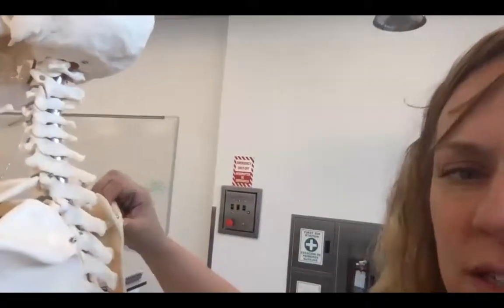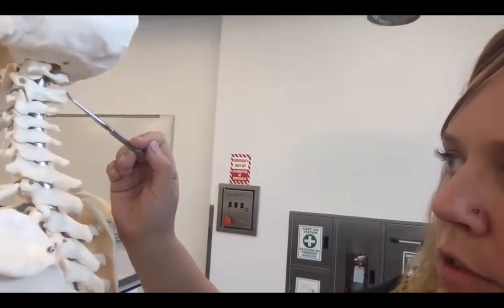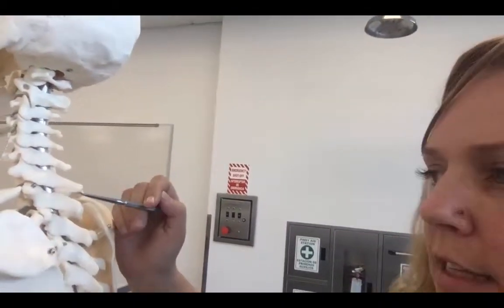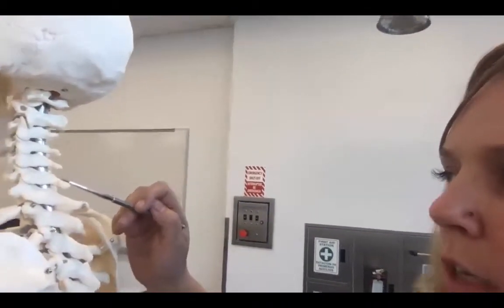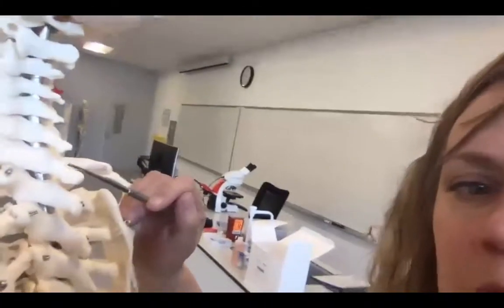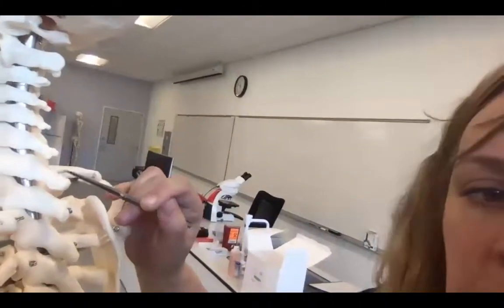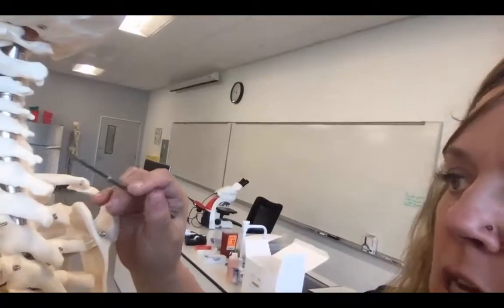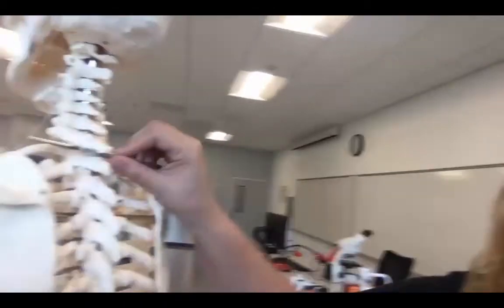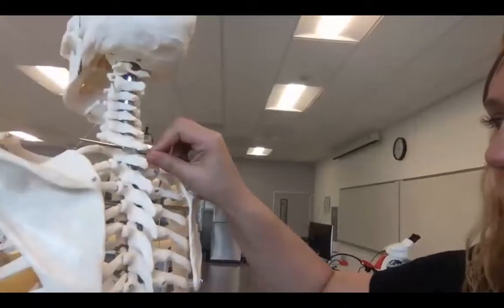Let me put them off to the side: 1, 2, 3, 4, 5, 6, and 7. You can see this one is much bigger than this one. If you get really close, you can see this one becomes a little more rounded than these. So that's the cervical region, and it stops right above the shoulders.